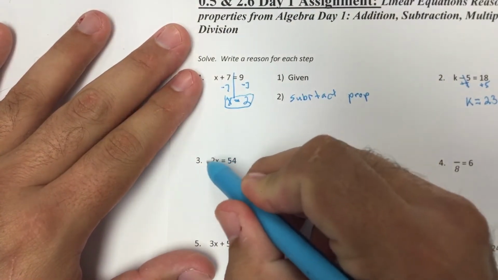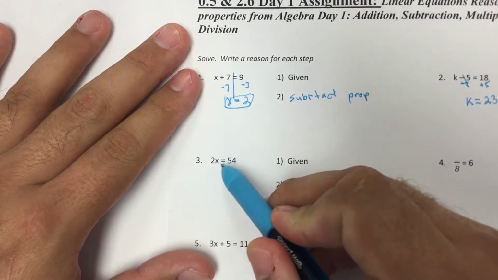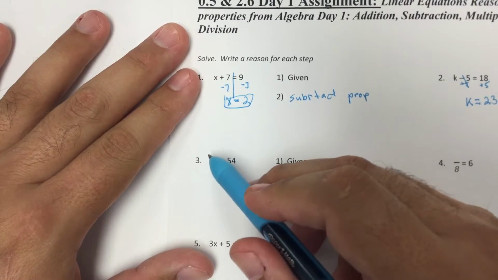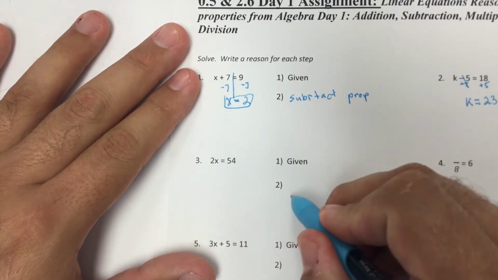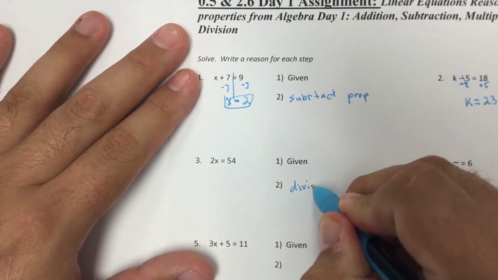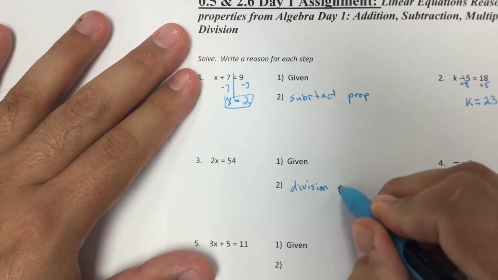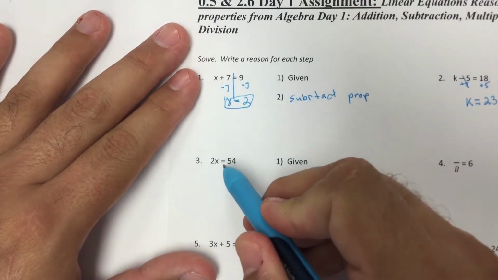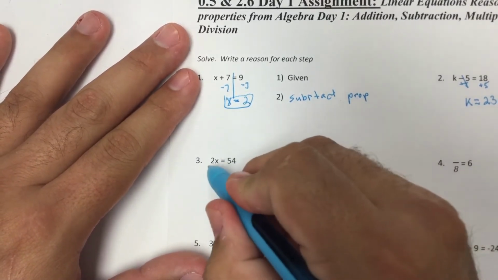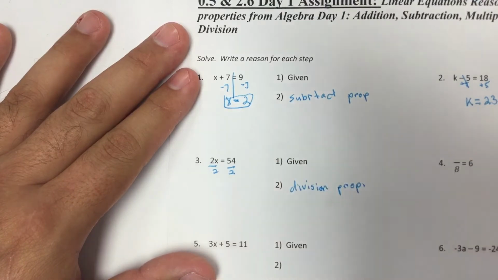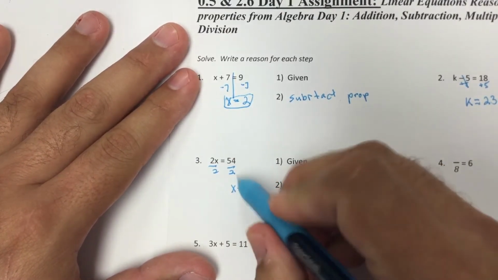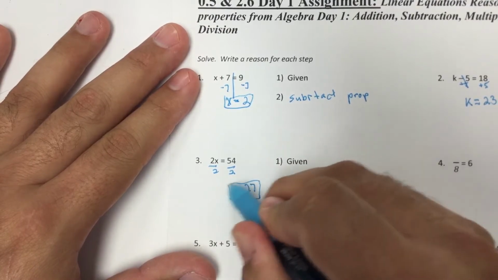So in order to get rid of this 2, because remember, this is 2 times x. 2 times x equals 54. So in order to undo multiplication, I use division. So I need to use my division property of equality, right? Because the reason why it's called division property of equality is because it's equal. I got to do it on both sides, right? So divide by 2, divide by 2. That's how I get it. So based on this division property, I'm going to get x equals 27. Okay? And that's how this works.